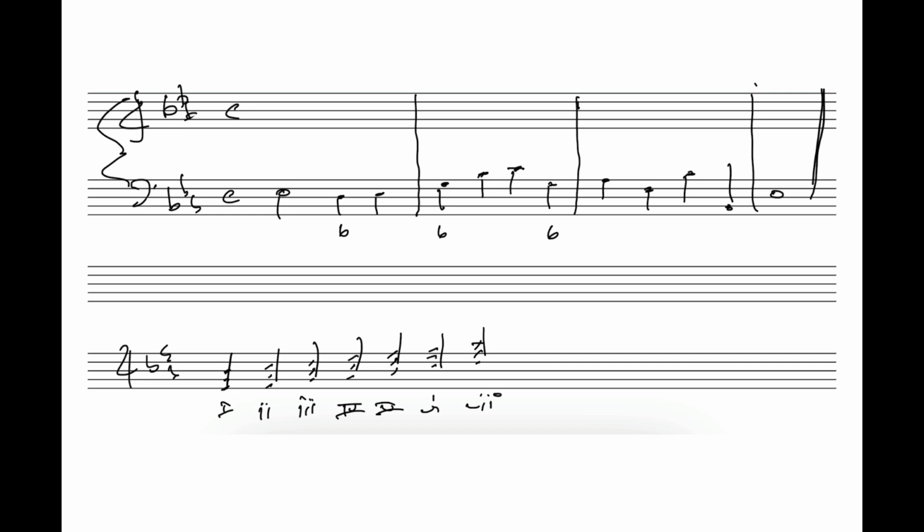That's the 1, the 4, and the 5. Which one is minor? 2, 3, and 6. And remember the diminished 7 chord. Remember to capitalize your Roman numerals according to the chord quality of each sonority. Once we've got that, let's take a look at this bass line.